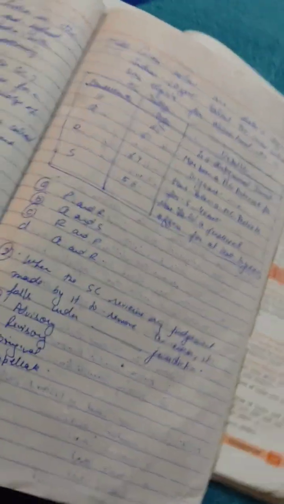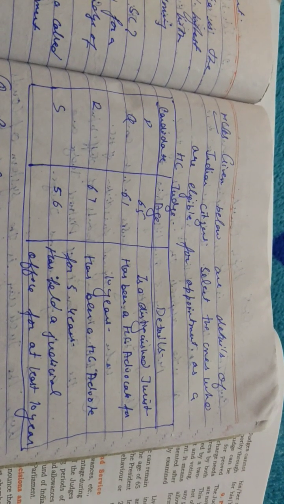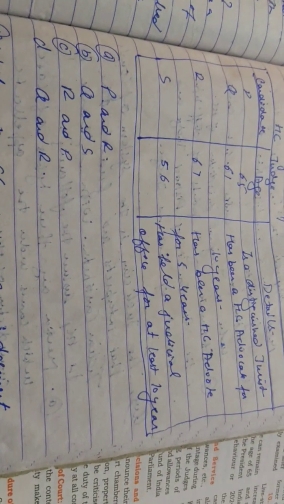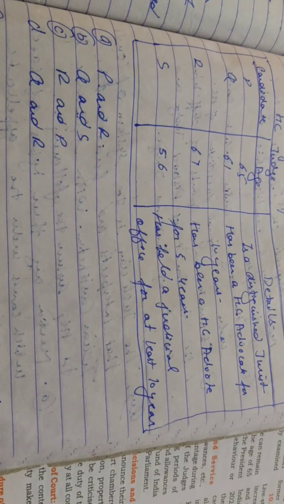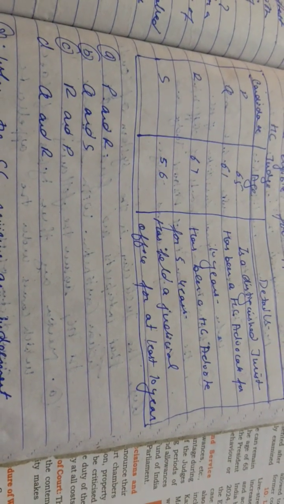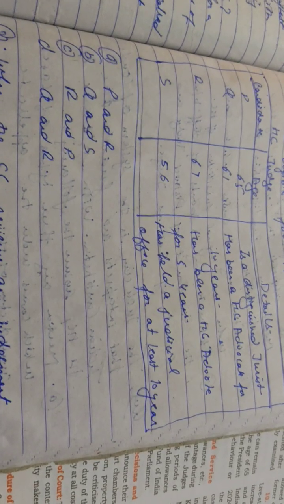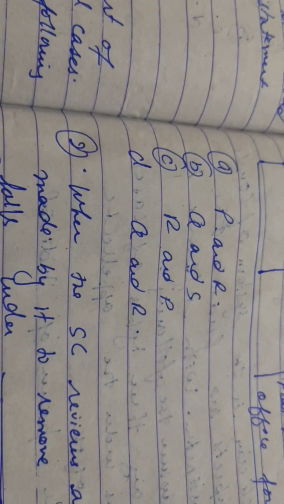Now we will discuss MCQs. This is a table which shows the details of the Indian citizens. We are to select the ones who are eligible for appointment as a Supreme Court judge. Candidate P, age 65, is a distinguished jurist. Q, age 61, has been an advocate of High Court for 10 years. R, 67, has been a High Court advocate for 5 years. S, 56, has held a judicial office for at least 10 years. Option A, P and R; B, Q and S; C, R and P; D, Q and R. You are to tell me the answer of this MCQ by personally messaging me.